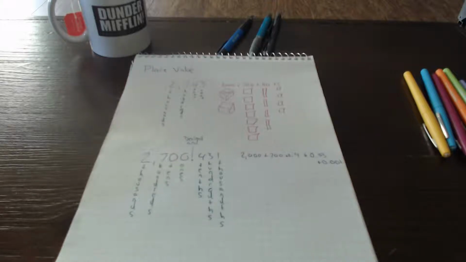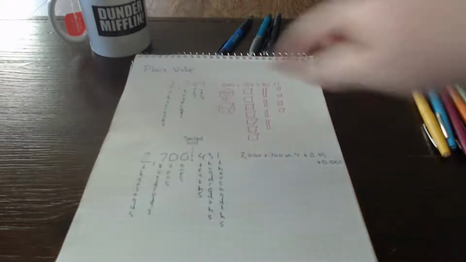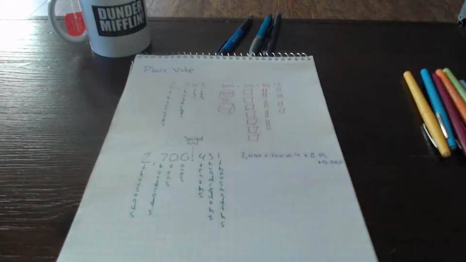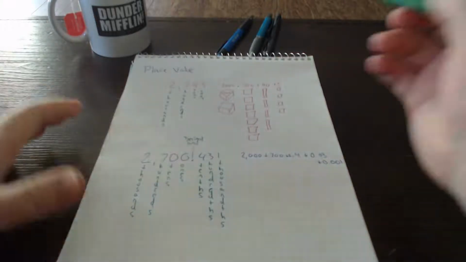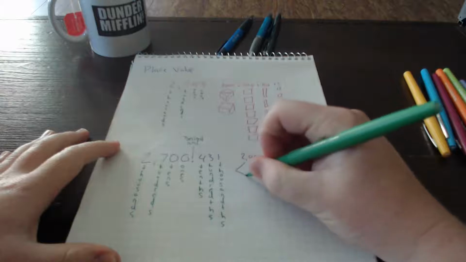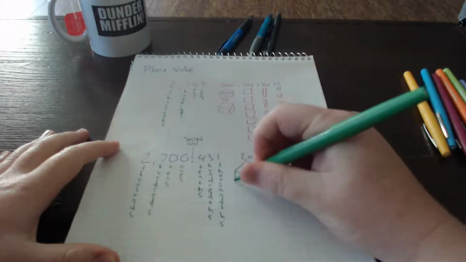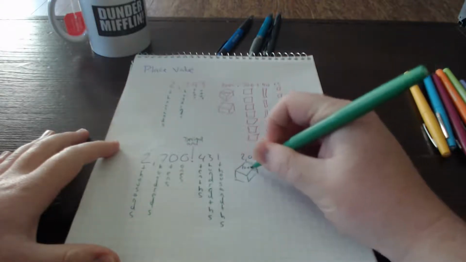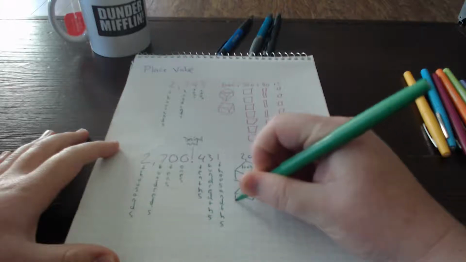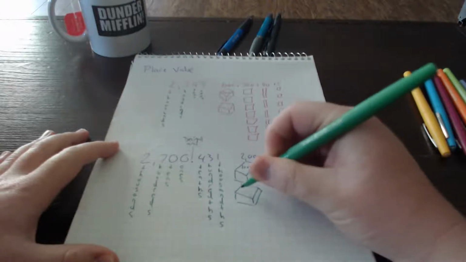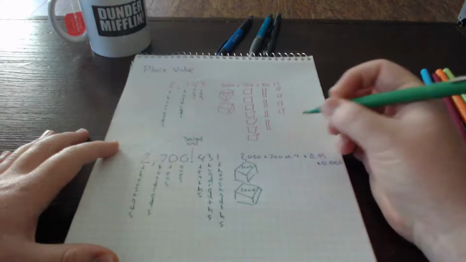Okay, so now here is the tricky part. We're going to draw it. Now we know how to draw 2,000. We know how to draw 700. So let's just do that really quick. I'm going to draw my 2,000. That's 1,000. And then here's my second 1,000. And then we're going to draw the 700.